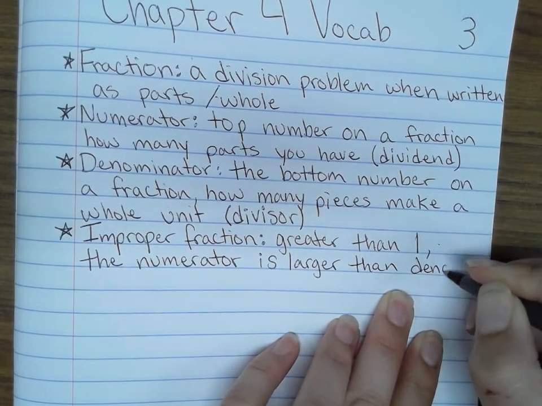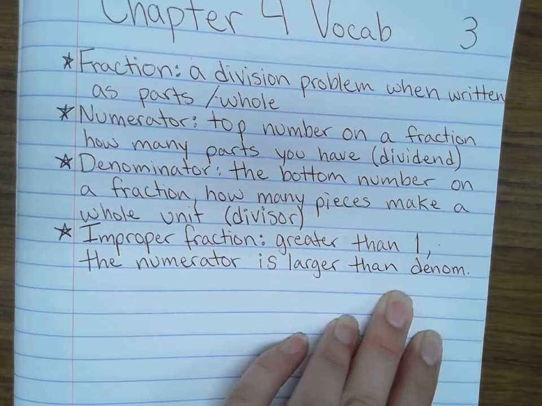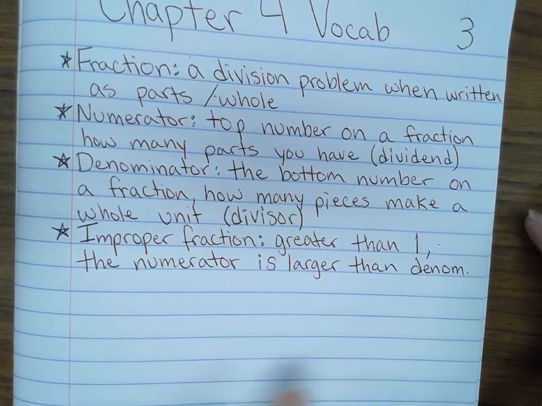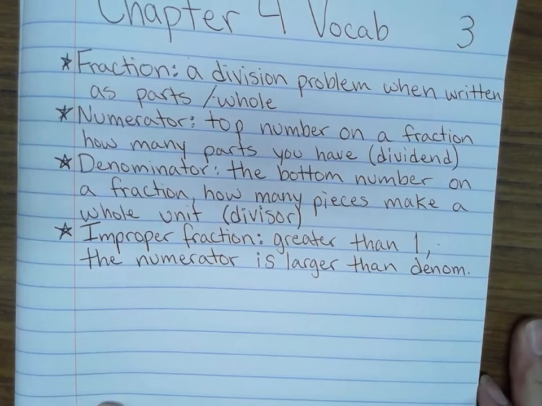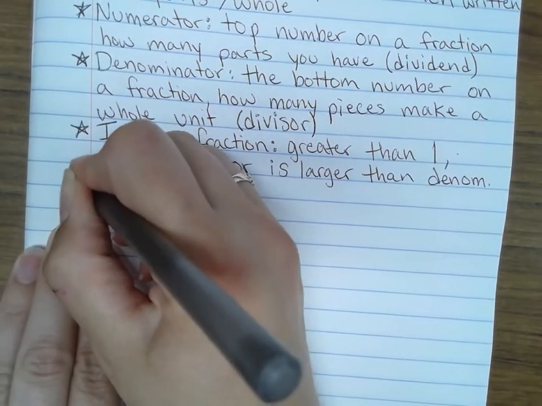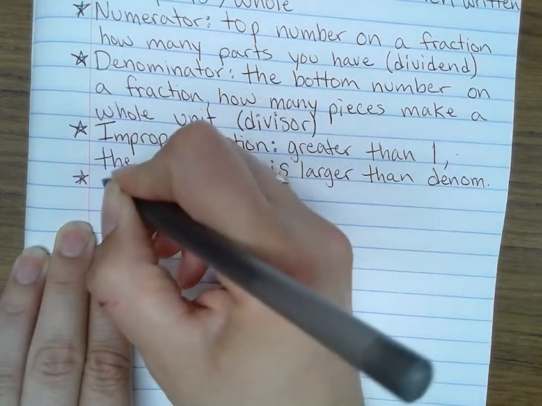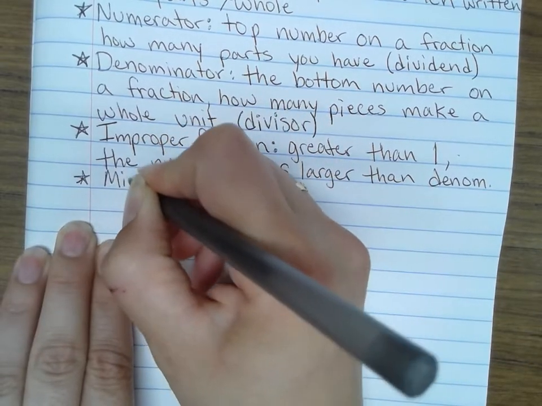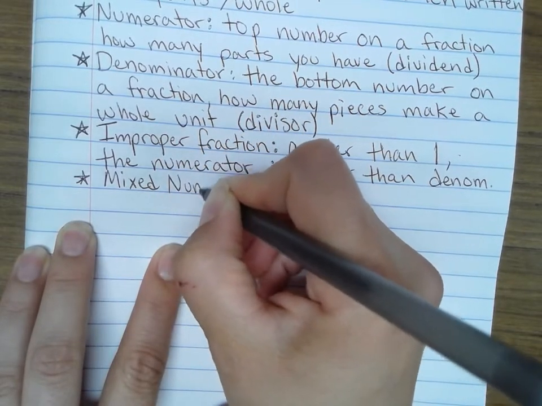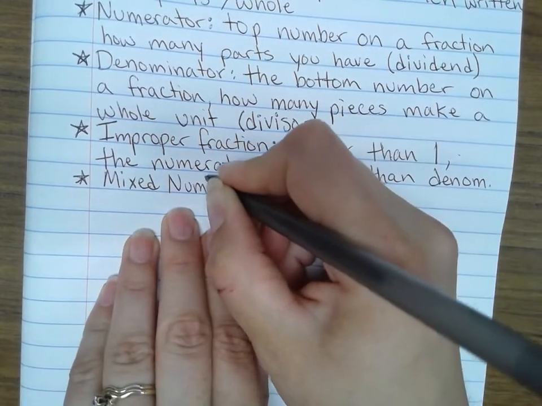Just for space, I'm just going to put D-O-N-M and then a period. Know that I'm talking about the denominator there. Okay, the other one that we can do, which is greater than 1, is a mixed number. And a mixed number shows whole numbers and parts.